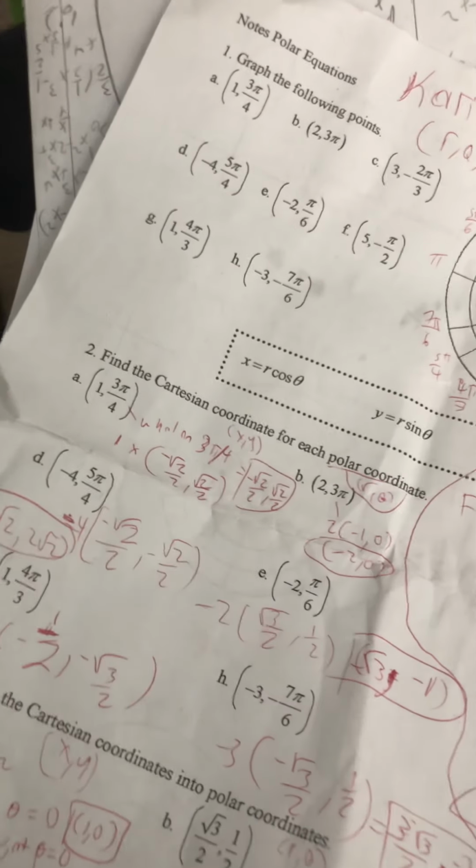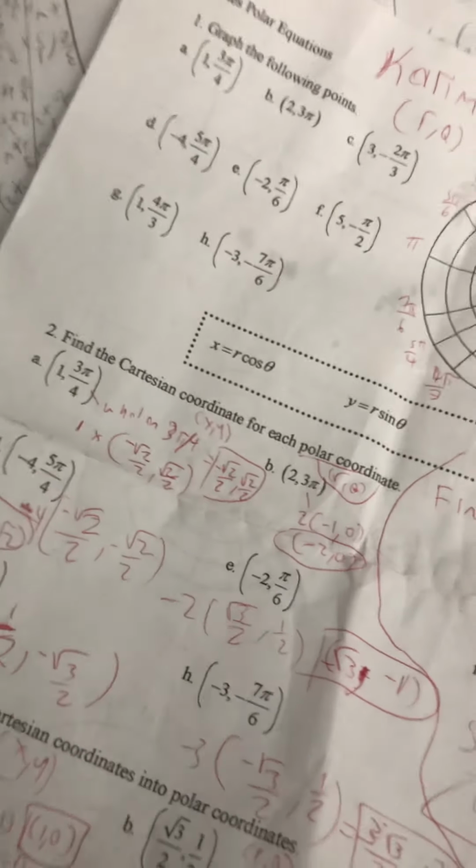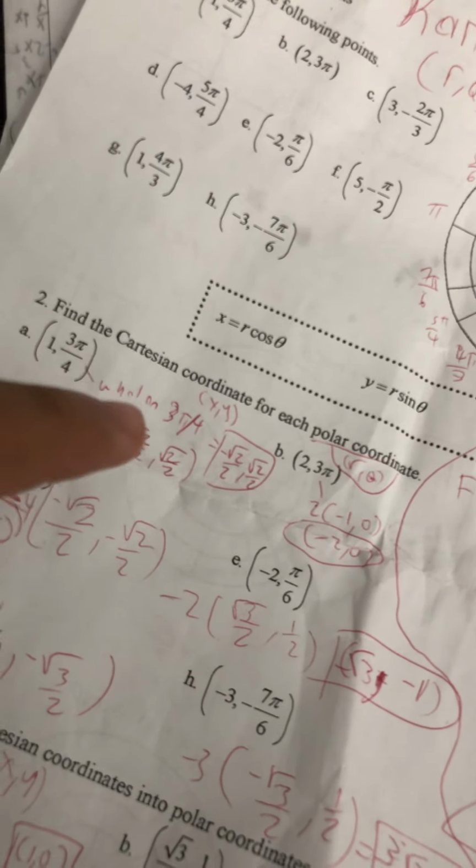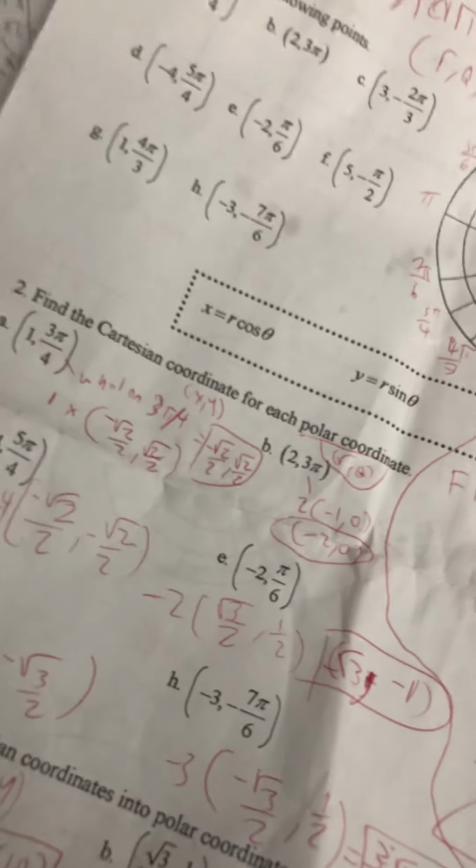Over here, to find the Cartesian point for each polar point, the Cartesian point is just the regular points. So 3 pi over 4, what values are there on the unit circle? -√2 over 2, √2 over 2. You multiply by whatever's in the front of that, so these will be the points. Now I'll go all the way around.